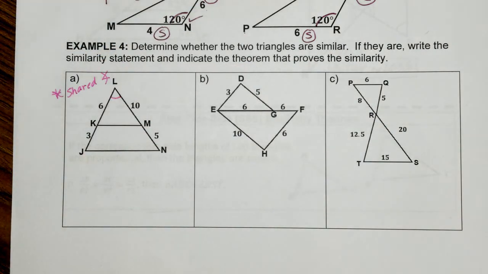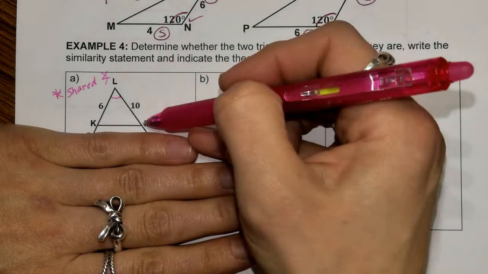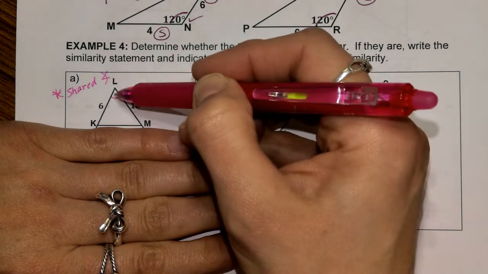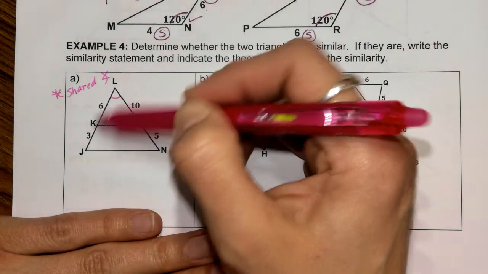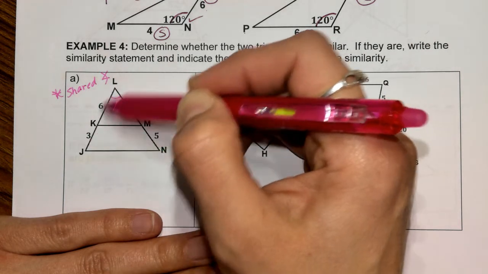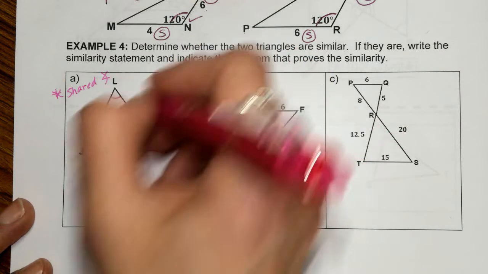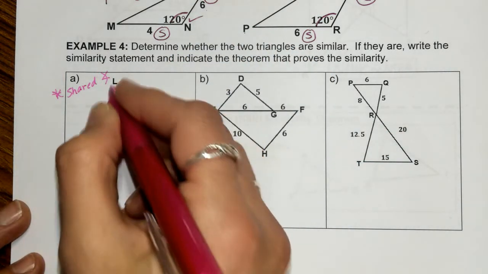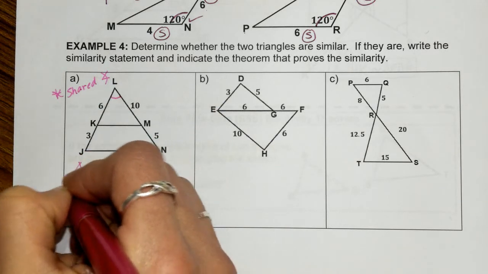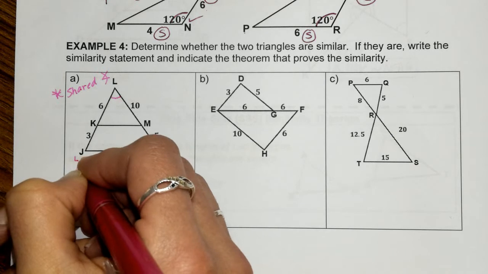So I'm going to separate these two triangles because here's the other thing. Right now, the smaller triangle, KLM, we have the two sides with that included angle. But the larger one, JLN, we don't have. 3 is not the side length. We're going to have to combine these together. So I'm going to end up using a lot of room down here, but I'm going to go ahead and draw LKM. Here's our congruent angle.